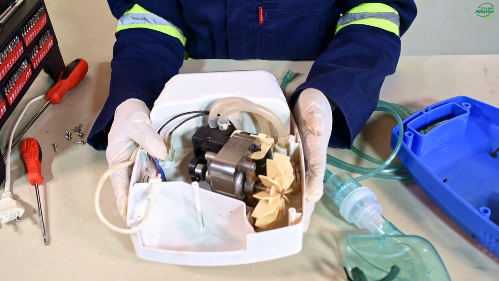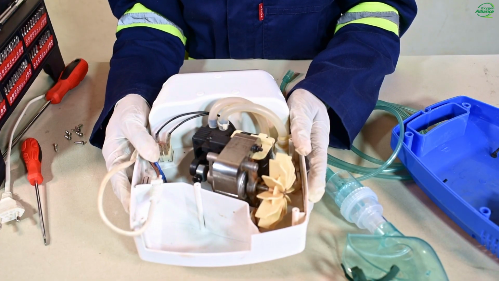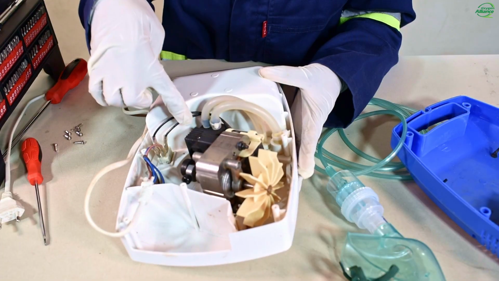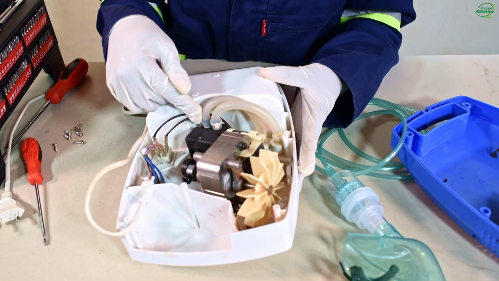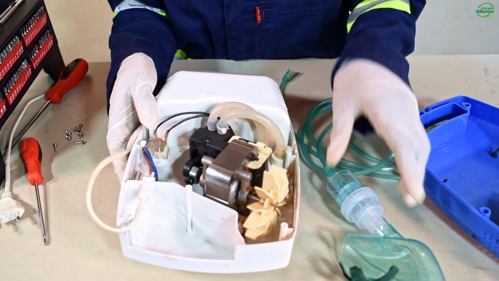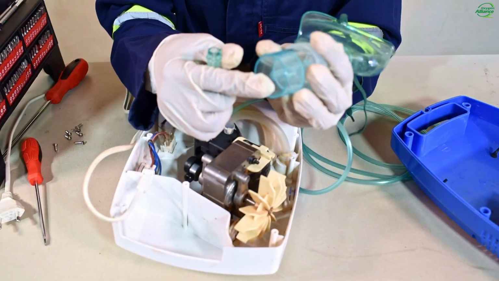Common causes of leakages include loose connections, and this is mostly on the compressor inlet tubing connection points, the compressor outlet tubing connection points, as well as the nebulizer kit's air inlets.